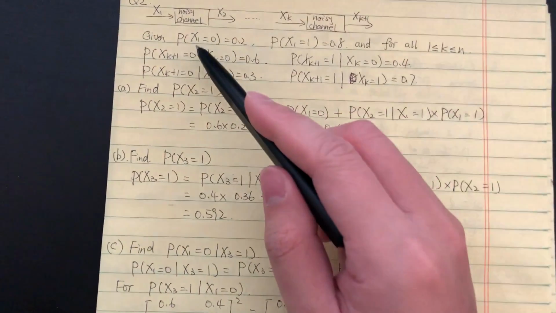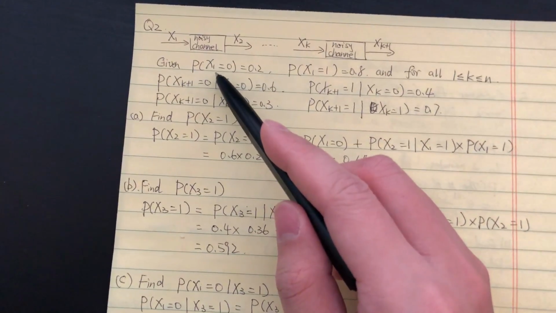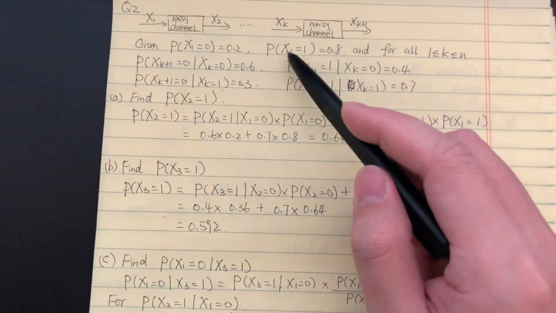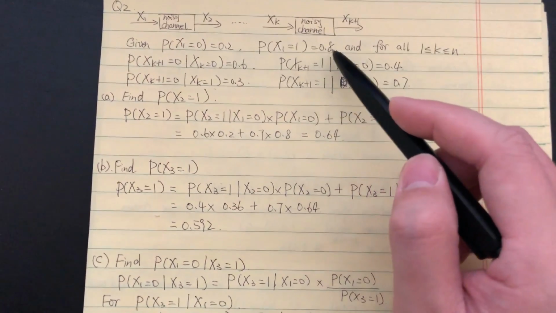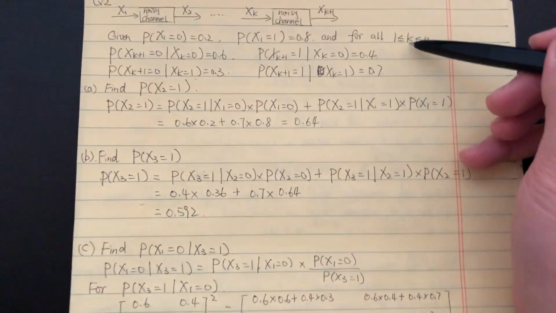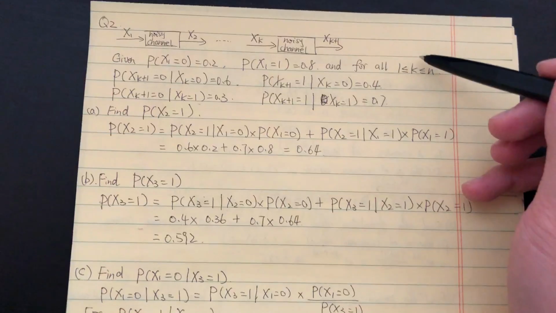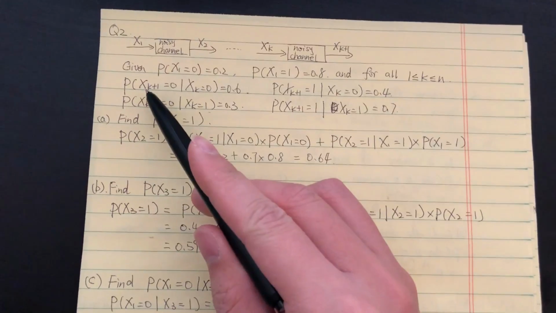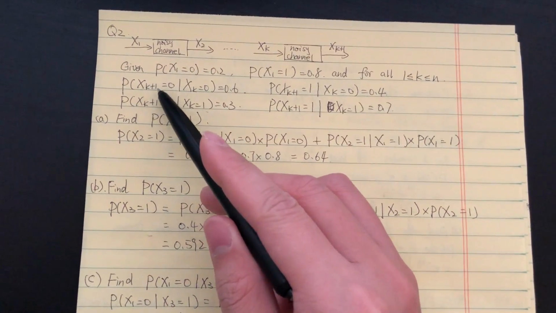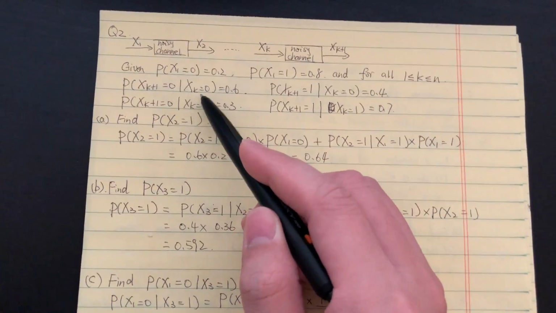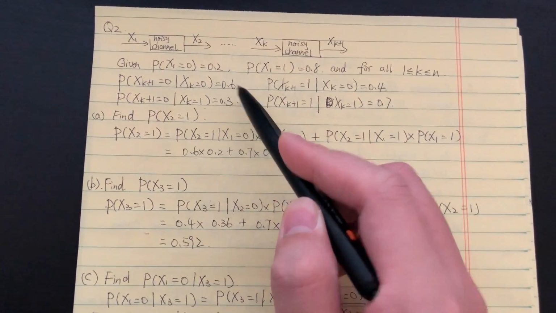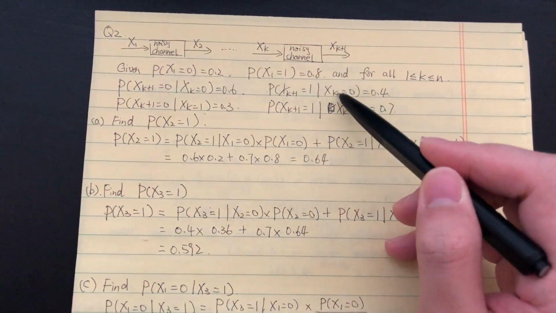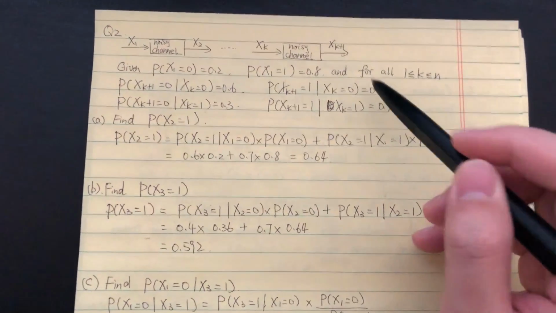For the given information, we can see that the probability of x1 equal to 0 is 0.2. The probability of x1 equal to 1 is 0.8. And for all k bigger than 1 and smaller or equal to n, the probability of xk plus 1 equal to 0 given xk equal to 0 is 0.6, and the probability of xk plus 1 equal to 1 given xk equal to 0 is 0.4.